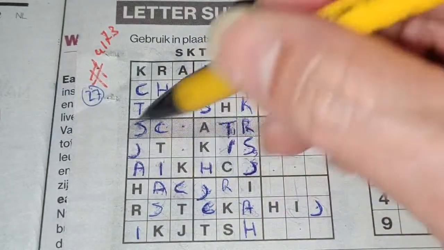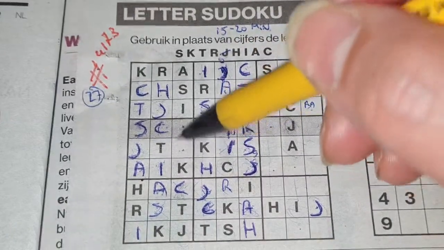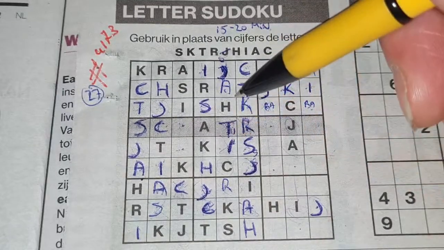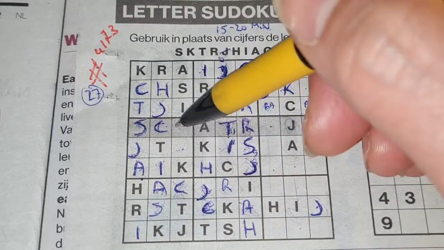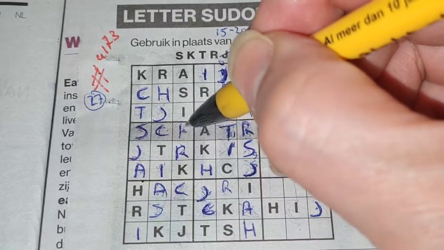Two missing letters in this big square. For the letters, H is missing and the R is missing. H and the R. We have a R there, no R there. R should be here. And the H goes there.